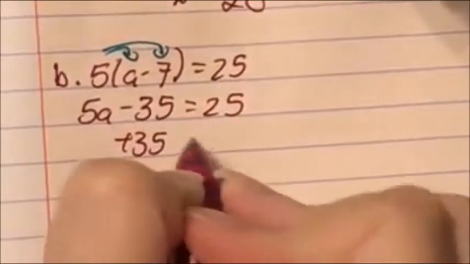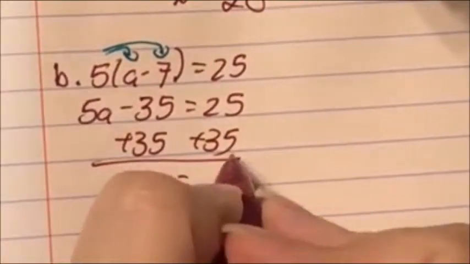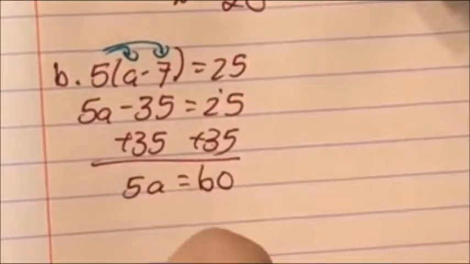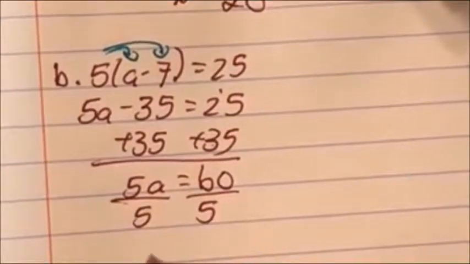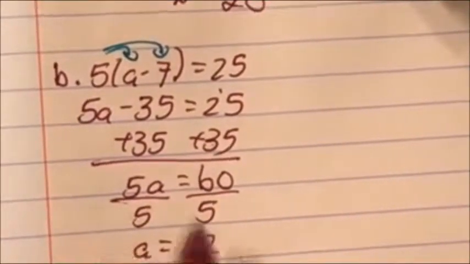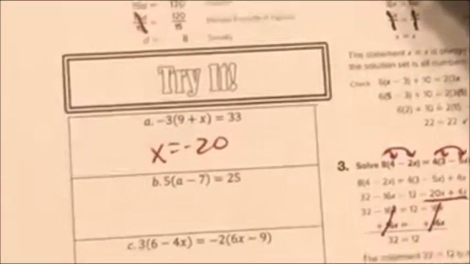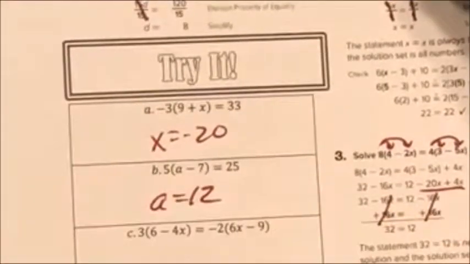I'm going to add 35 to both sides. I get 5a equals 60. Then I'm going to divide by 5. So a equals 12.